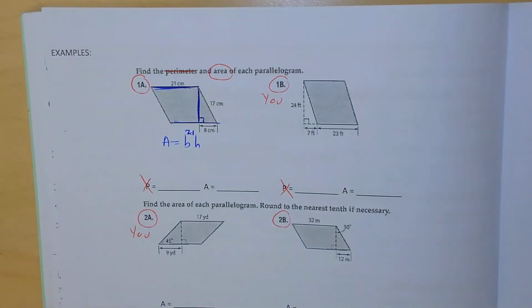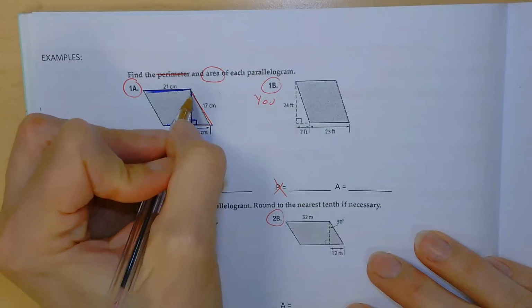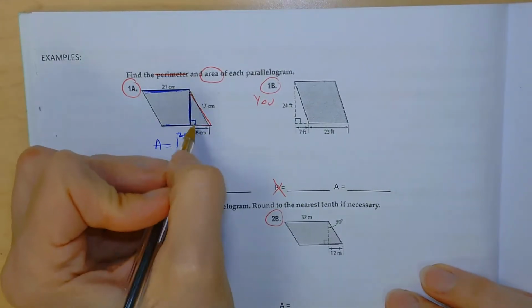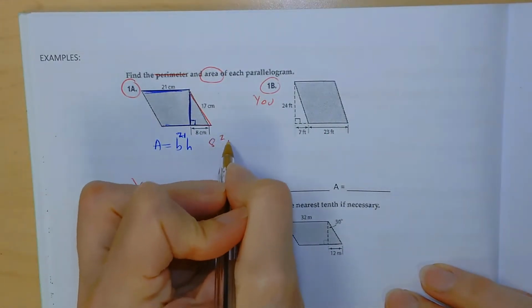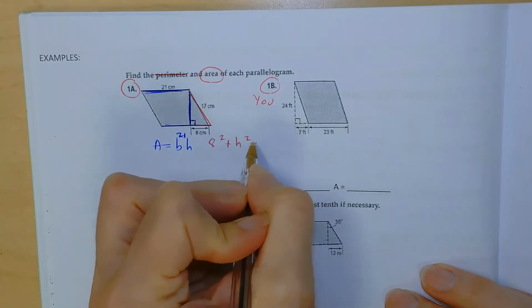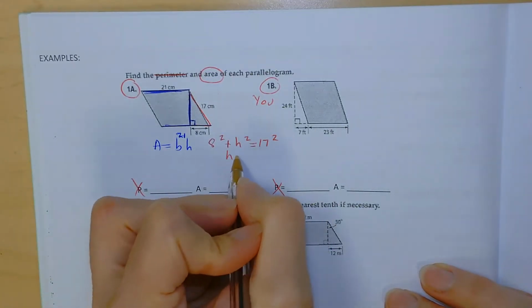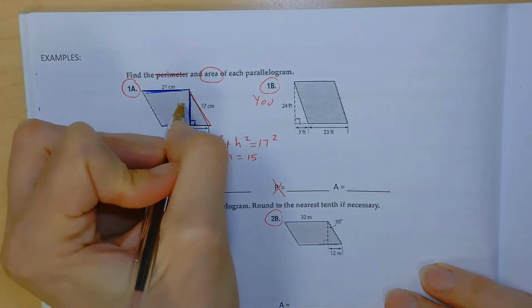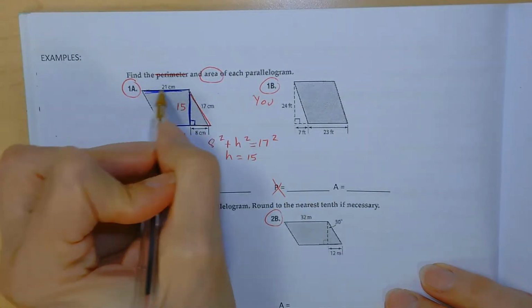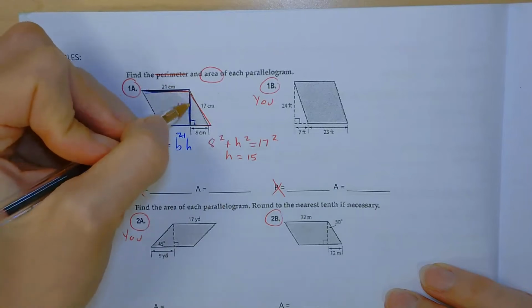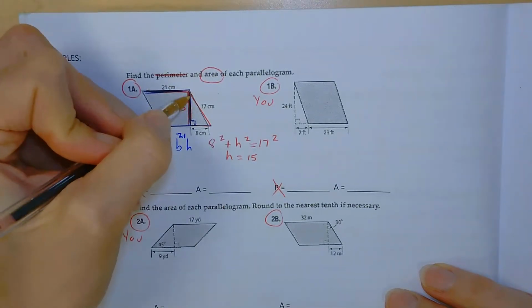So to do that, I'm going to use this right triangle right here, and I'm going to be doing Pythagorean theorem to find my height. So 8 squared plus height squared equals 17 squared. And then when you solve this, you're going to get a height of 15. Okay, so now I know my height. Just make sure that the base you're using is perpendicular to the height you're using.